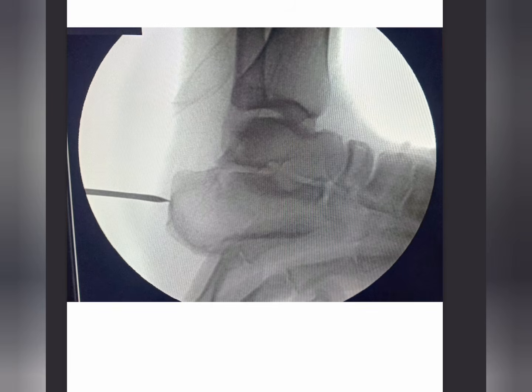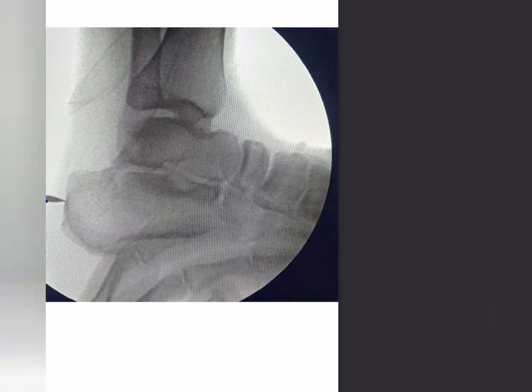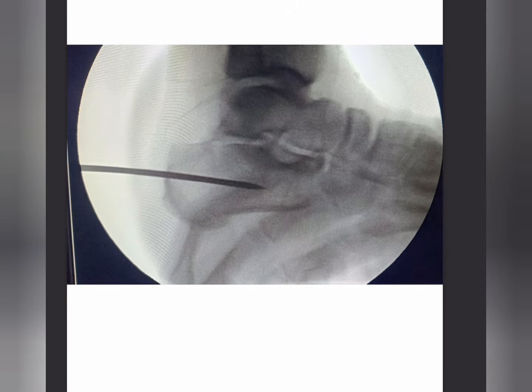We insert the Steinmann pin just lateral to the calcaneal tuberosity. Just laterally over the calcaneal tuberosity, we insert the Steinmann pin. The pin is advanced up to just below the posterior facet. You don't go further, because this is how we are going to reduce. I'll show the maneuver in the clinical intraoperative video which I took. Okay, so you don't advance it more than the posterior facet. Okay, so the pin has been advanced.